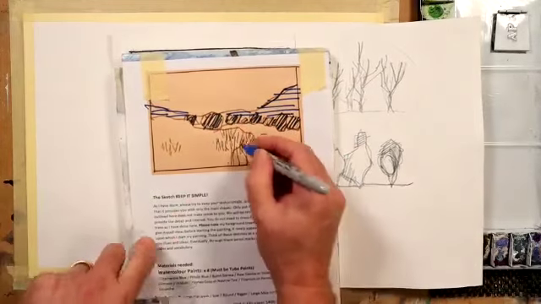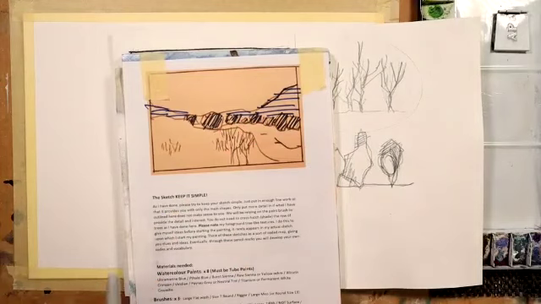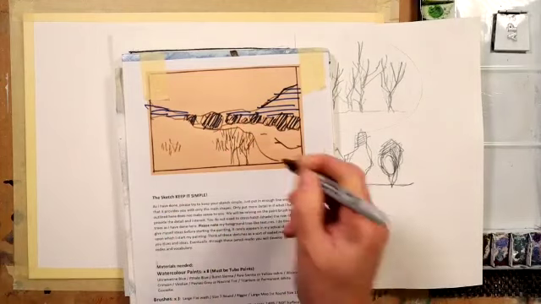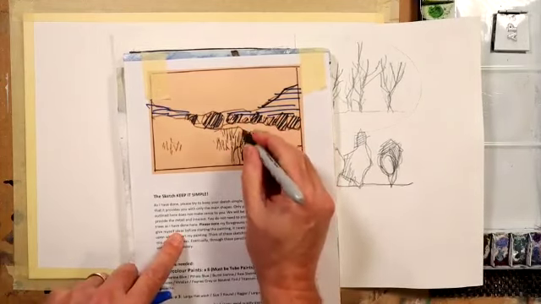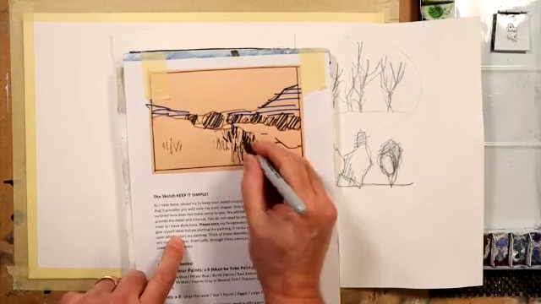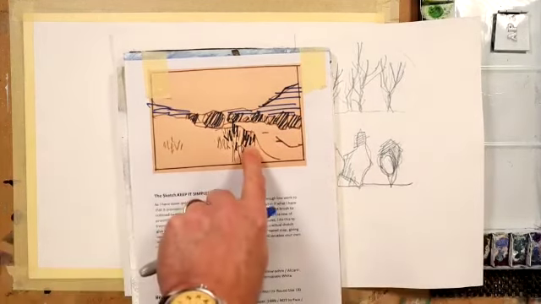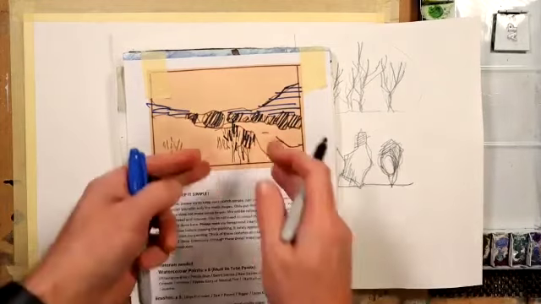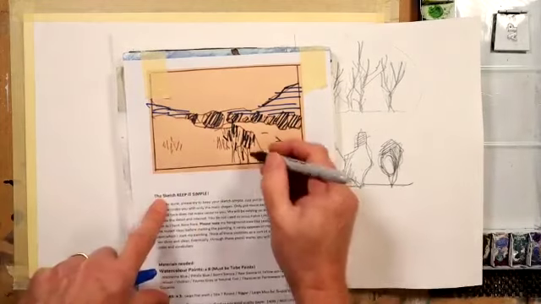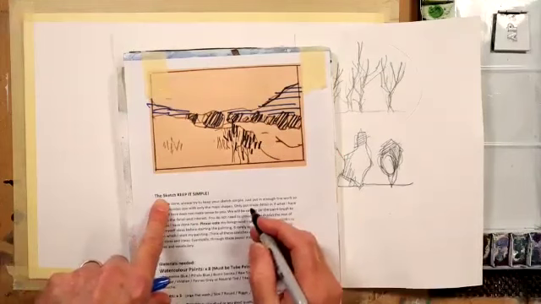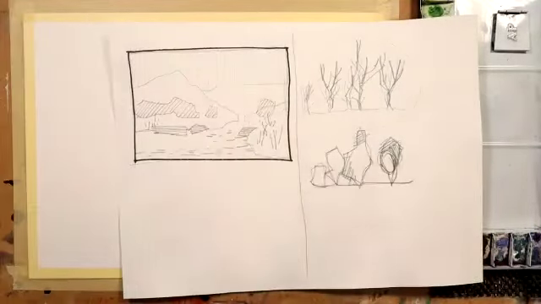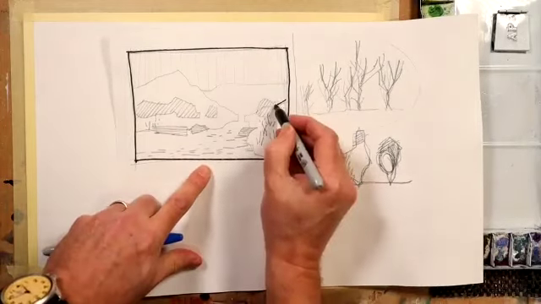I could indicate down here these scratchy lines that you can see in the sketch to indicate perhaps that these are closer bushes or even grasses if we want to increase the scale. These are tall grasses. And so you can develop in your sketches this sort of code.